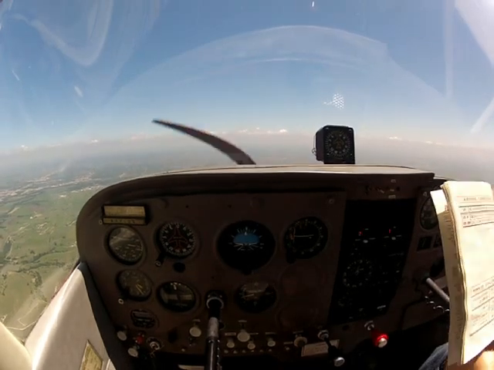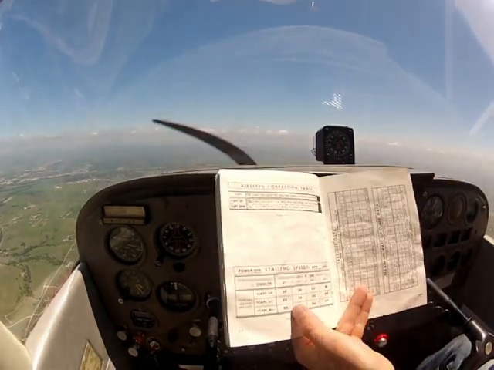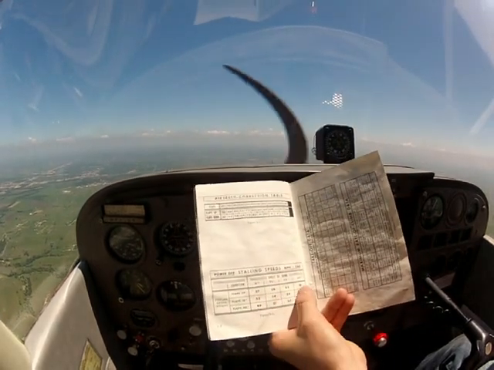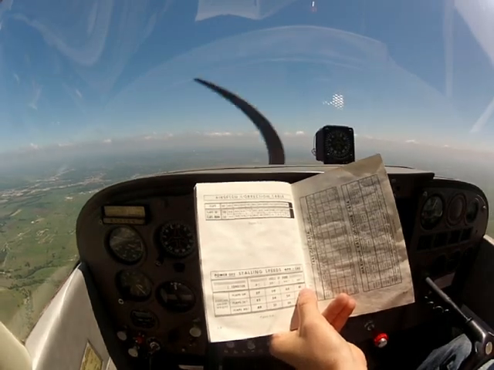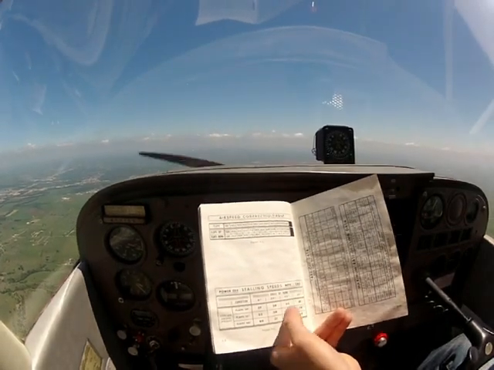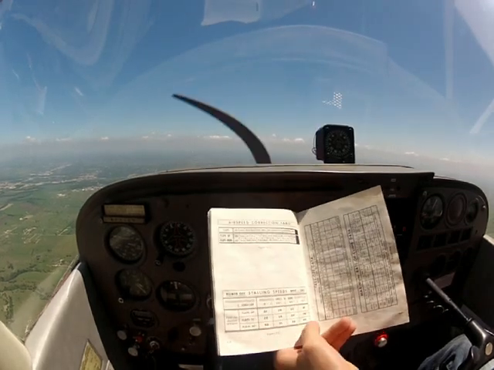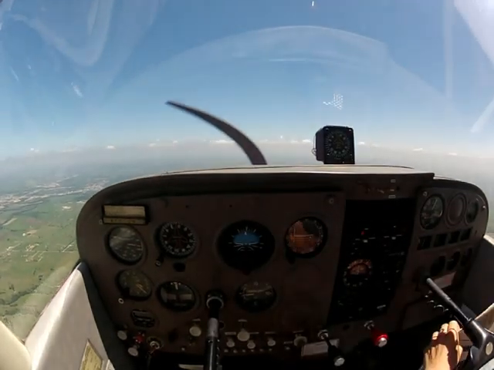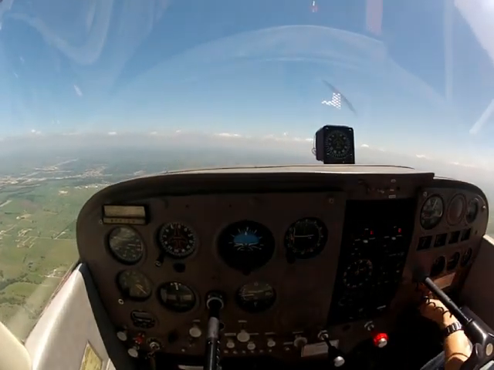So here we go, see if you guys can see that. At a 0 degree bank angle, flaps up, stall speed's 57. If we go to 60 degrees of bank, the stall speed increases to 81, okay? Flaps 40, it's going to be 49, 60 degrees bank is going to be 70 miles an hour. So whenever we do slow flight, we're going to do it at about 60, 65 miles an hour.